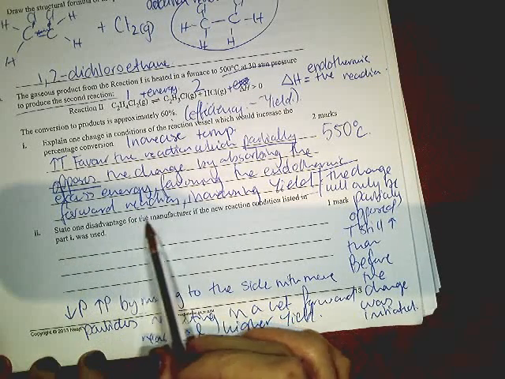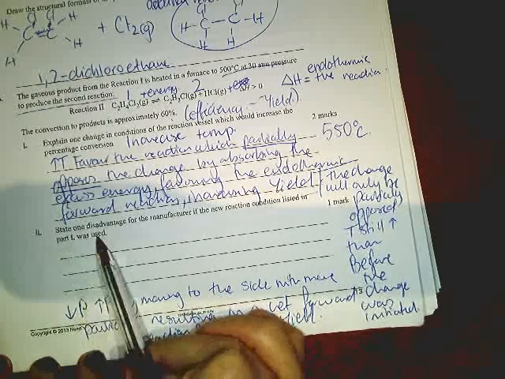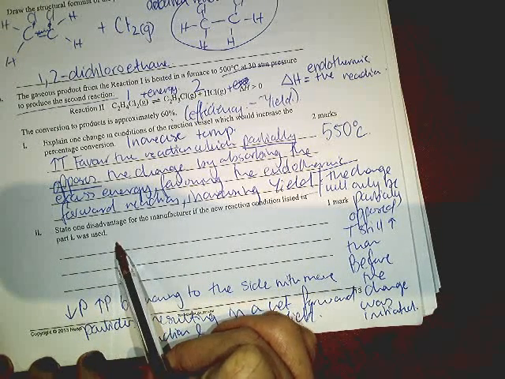Okay, state 1 disadvantage for the manufacturer if the new reaction condition listed in part I was used.